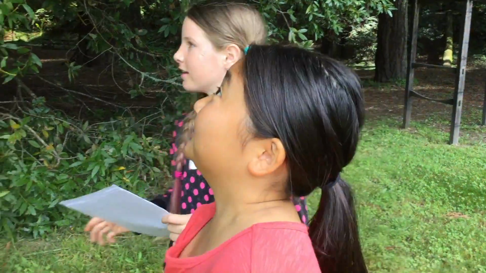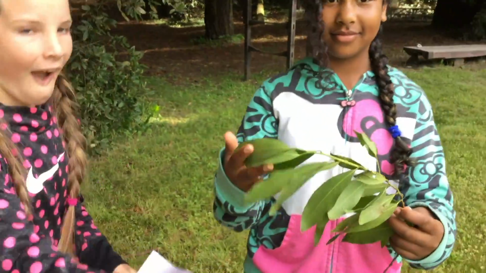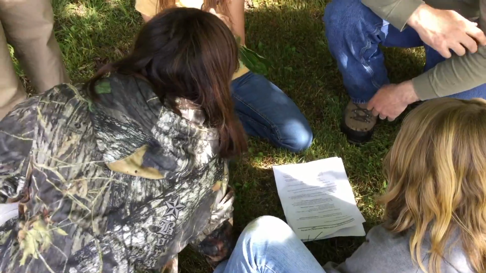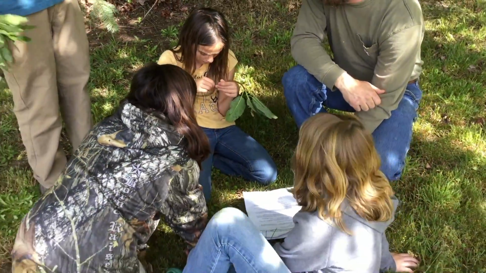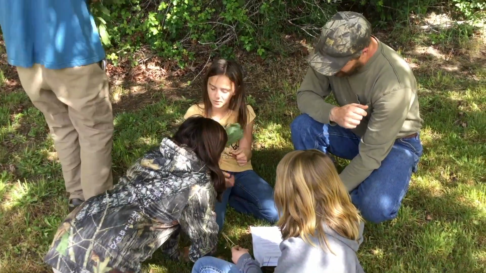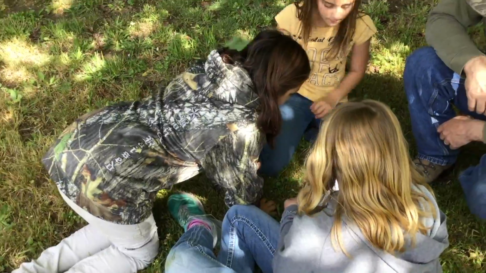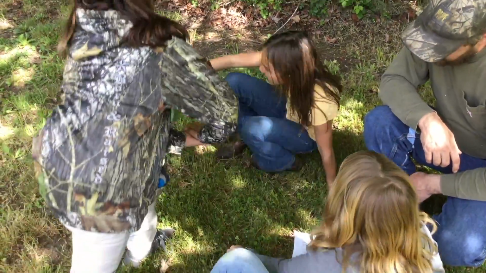Pick some more leaves. Wait, California bay laurel. Righto. All right. Wait. Gray, it's not gray. It kind of looks like madrone. Okay, let's keep going down. Let's go madrone. 7B. That is, yeah, it's a madrone. Pacific madrone. Woohoo!